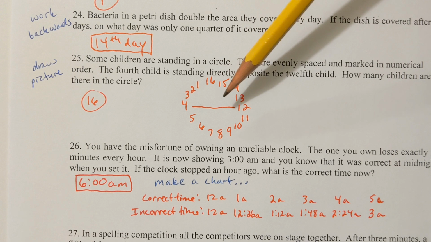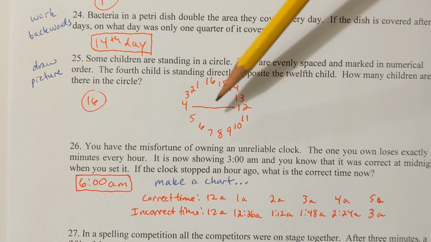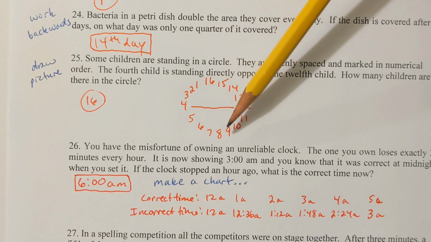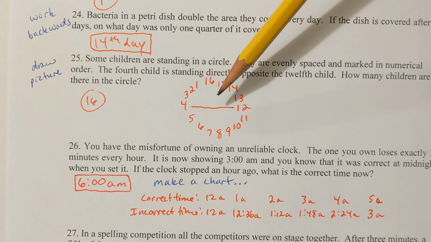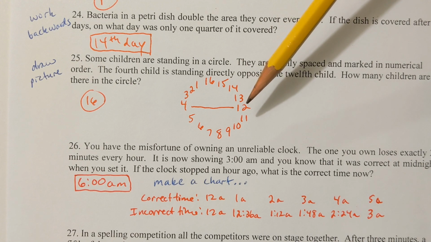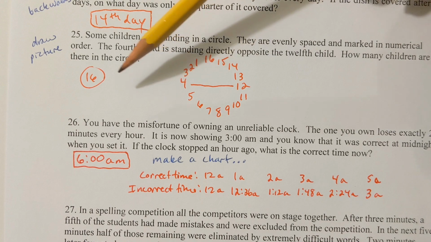Now, I don't want to keep going here, but the third child would be opposite the 11th child, the second child would be opposite the 10th child, and the first child would be opposite the 9th child. So I've enclosed the circle. The 8th child is opposite the 16th child. So it looks like there are 16 children standing in this circle. So 16 would be the answer.